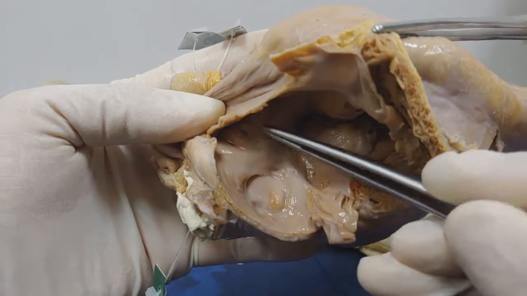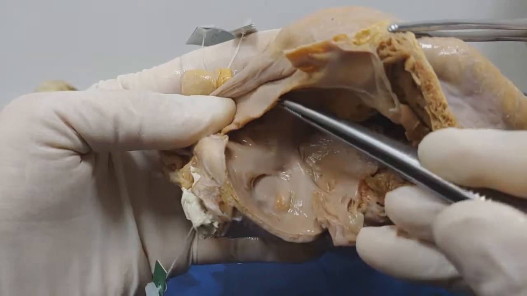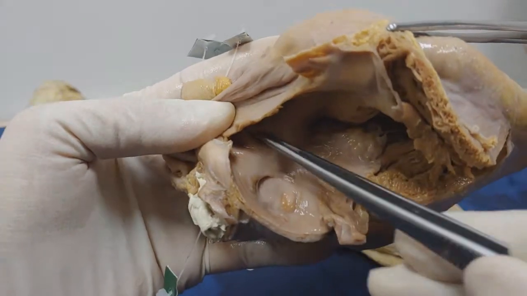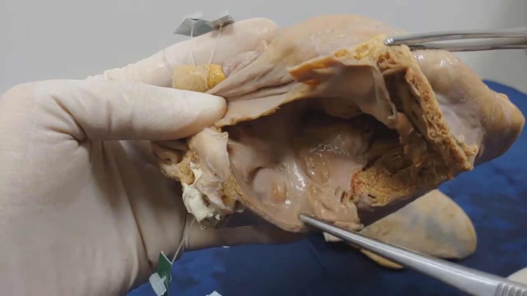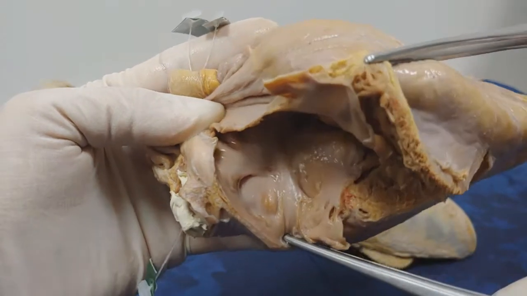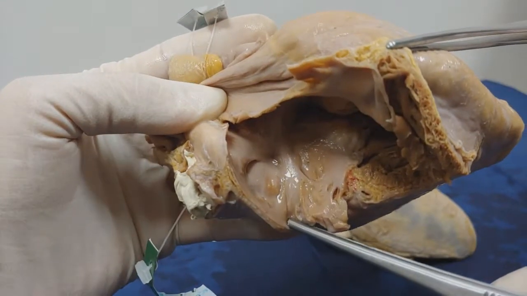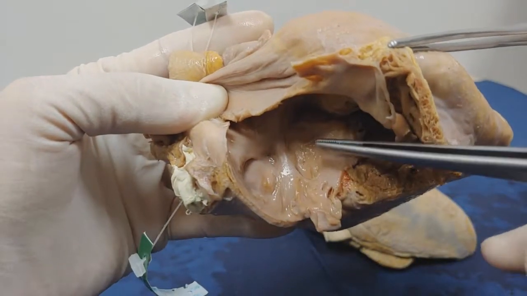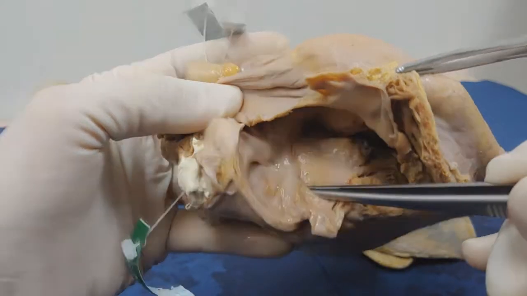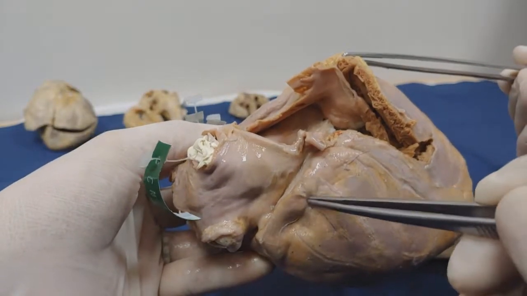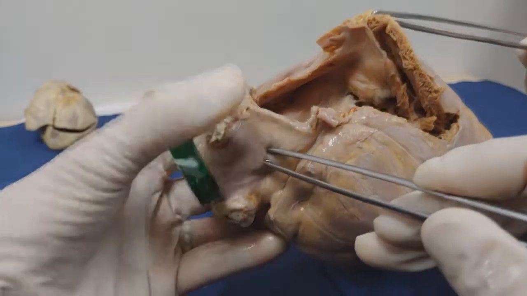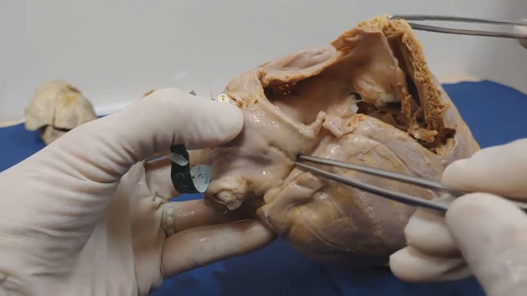Or the septum above it can be malaligned so that there would be a defect superior to that near the SVC, or inferior near the IVC, and that's the sinus venosus SVC type or the sinus venosus IVC type atrial septal defect. Or it can be a coronary sinus defect. This is the coronary sinus right here that courses behind the left atrium, and it is roofed by the left atrium.